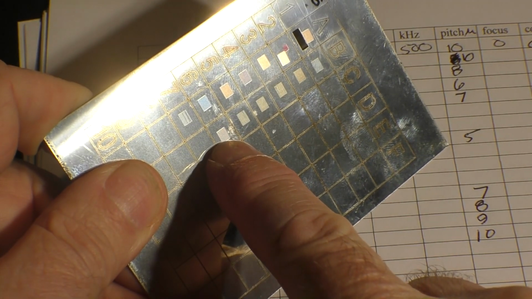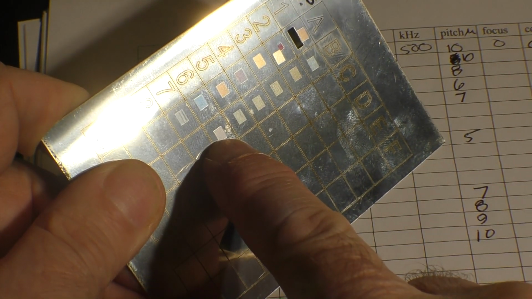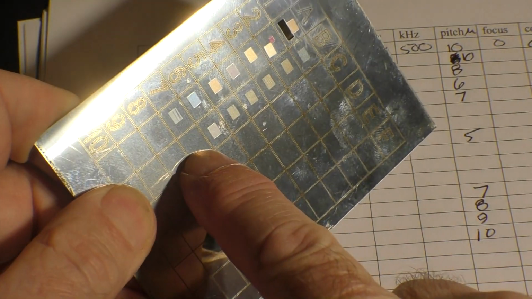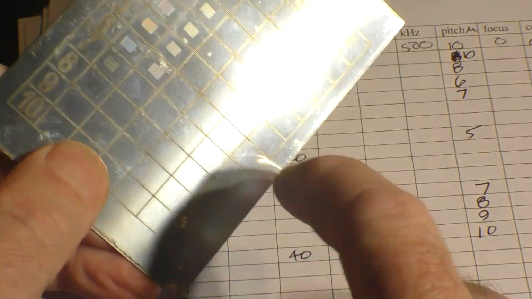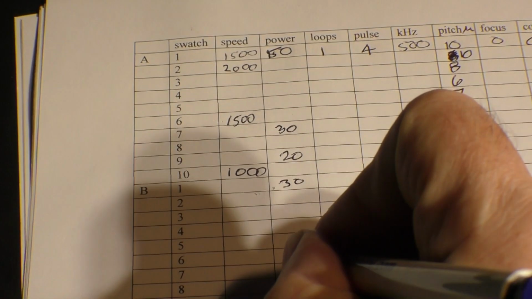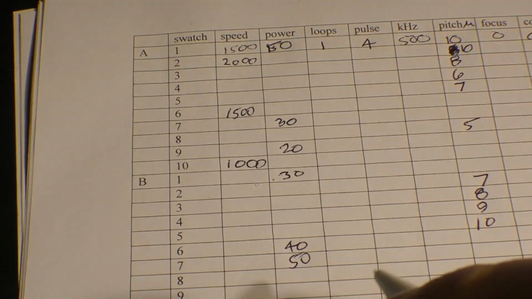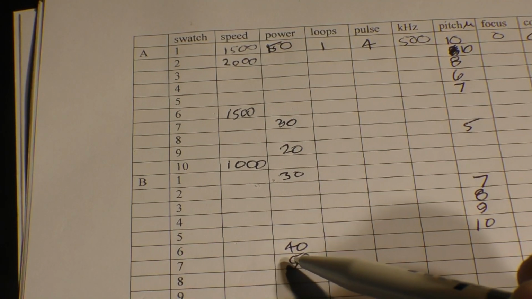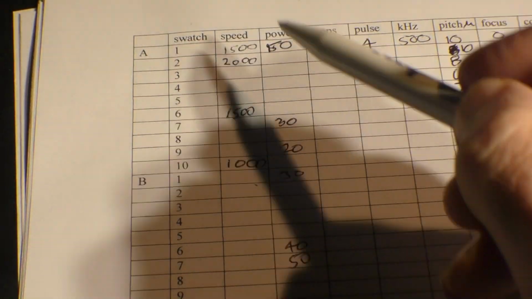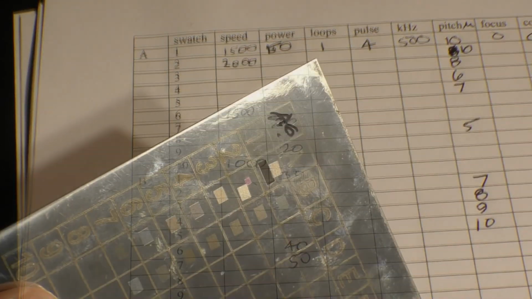We won't know until we look at it under the microscope what the colours are within that gold surface. So we'll push it up a little bit more. We'll go up to 50%. And then we shall have a comparison between 50% at 1,000 and 50% at 1,500 and 2,000.